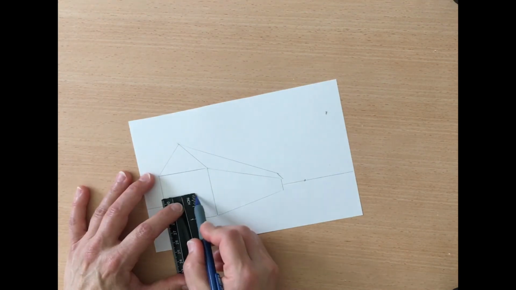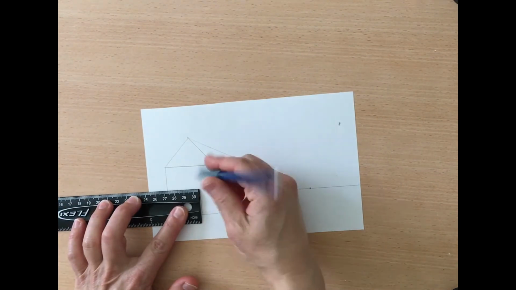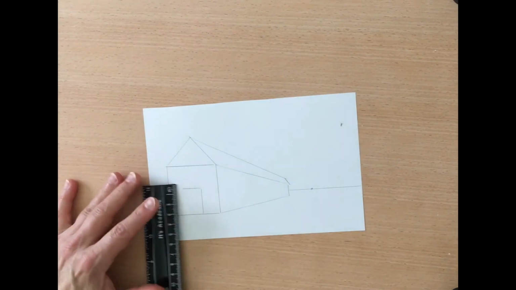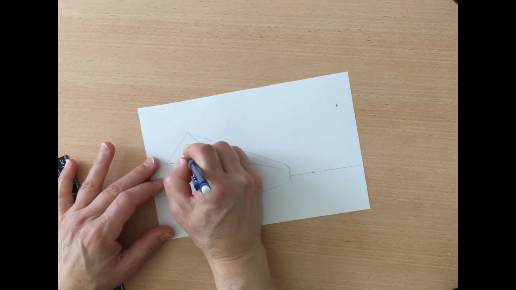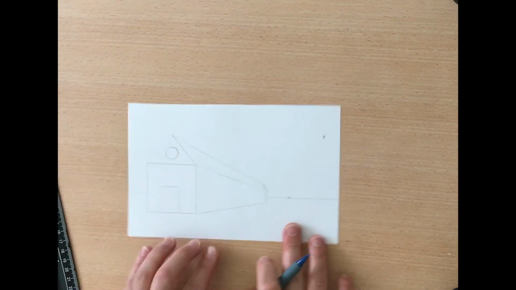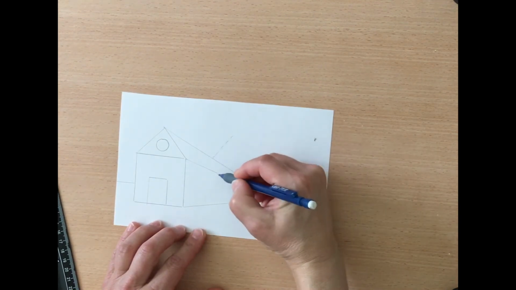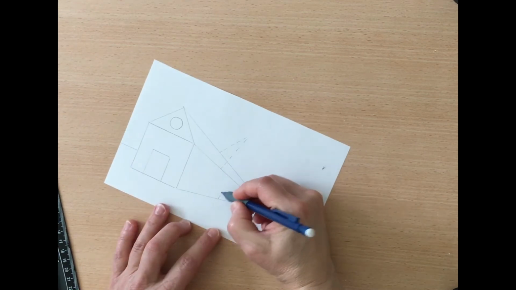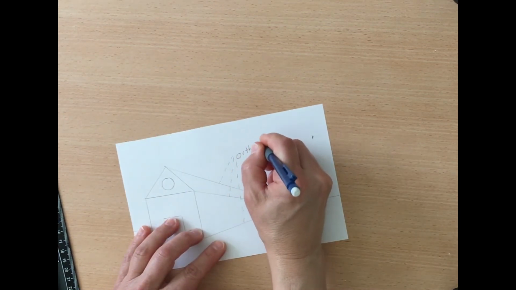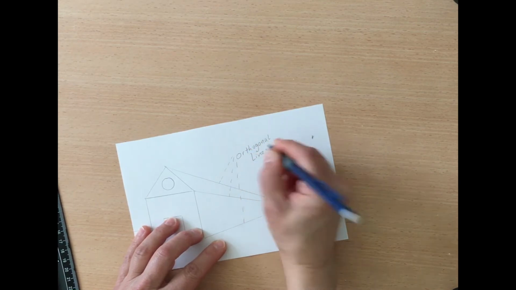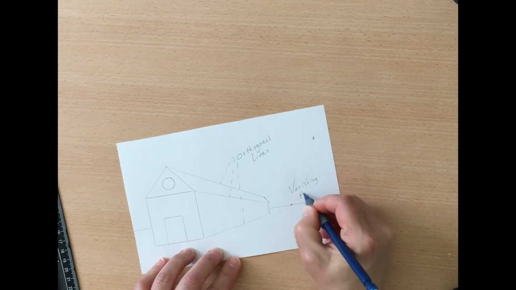Maybe I'll add a door to give it some detail, and then maybe a circular window. So again, these converging lines that slant toward the vanishing point are all called orthogonal lines. And the vanishing point is the spot where all things seem to disappear or vanish.